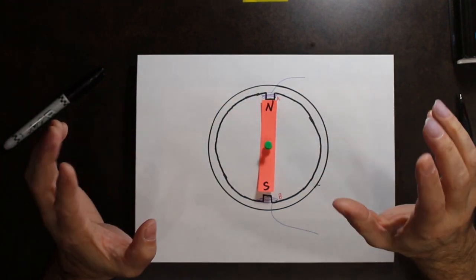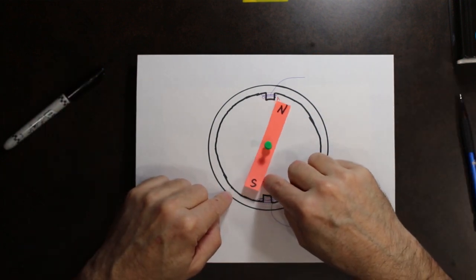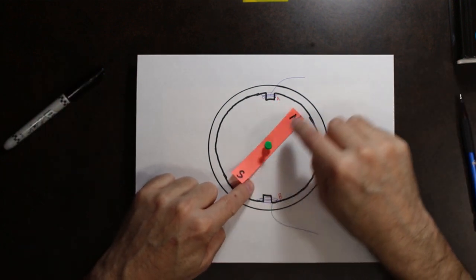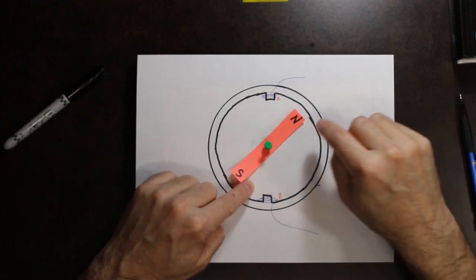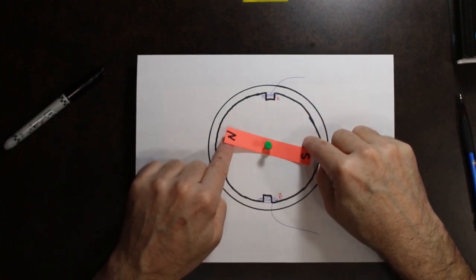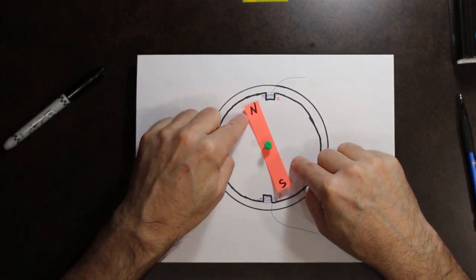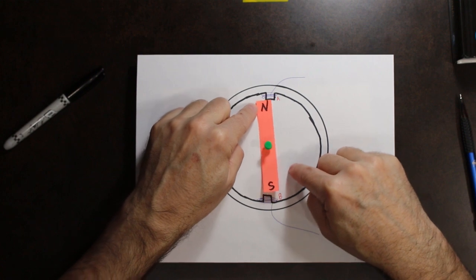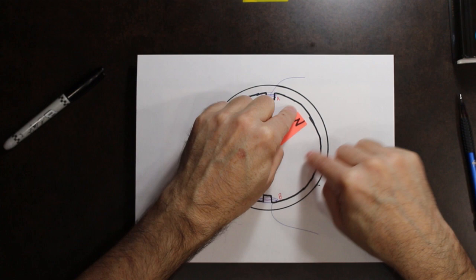So that causes the most electrons to move. As the rotor spins away, the magnetic field dies off. So, again, as we're approaching, the magnetic field is starting to have an effect on that wire. Electrons are starting to come there, come there, come there, and then it starts to die off.